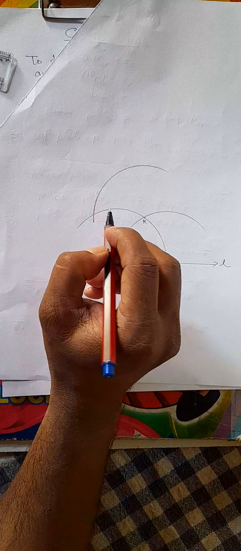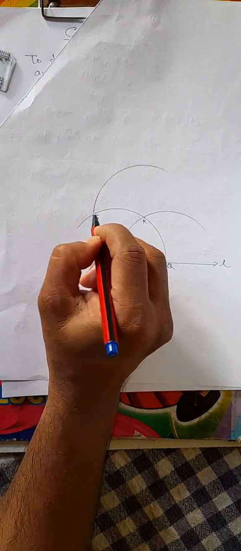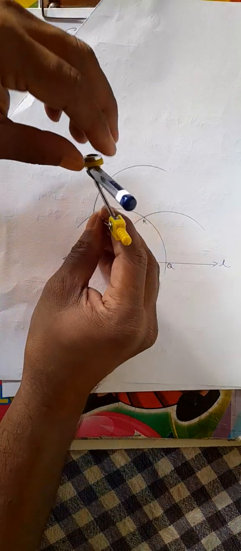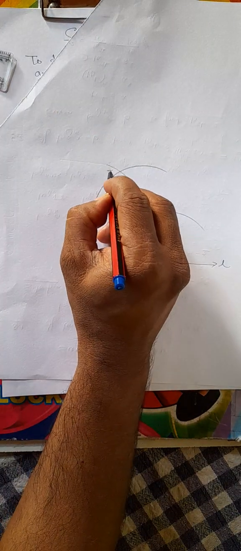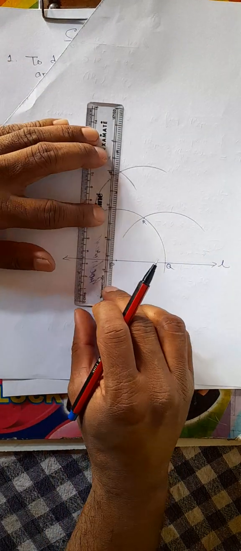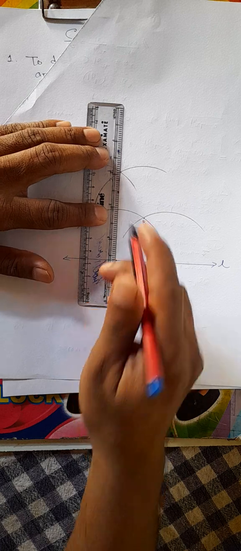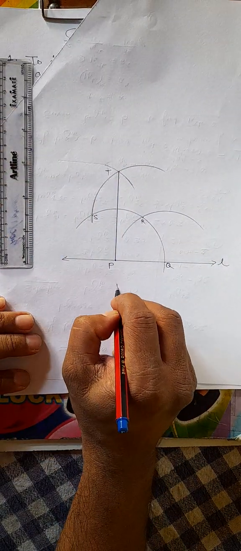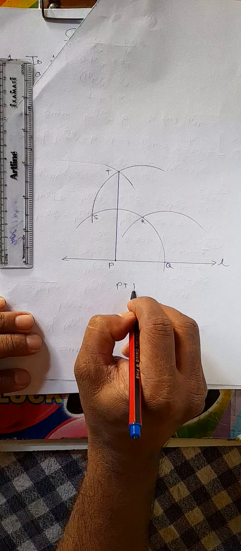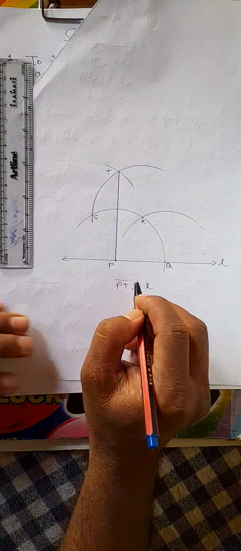Say it is S. Now taking S as a center, let us draw another arc of the same radius. This is, suppose, T. So let us join P and T now. Now we got that PT is perpendicular to line L.